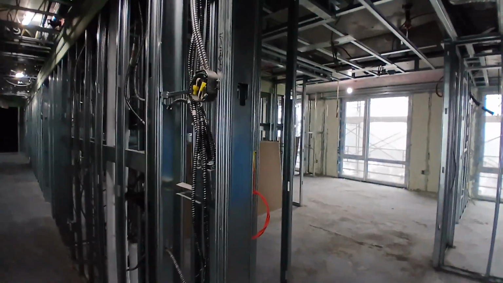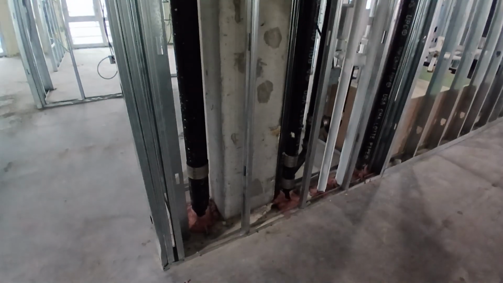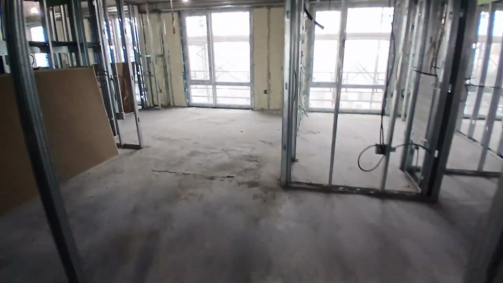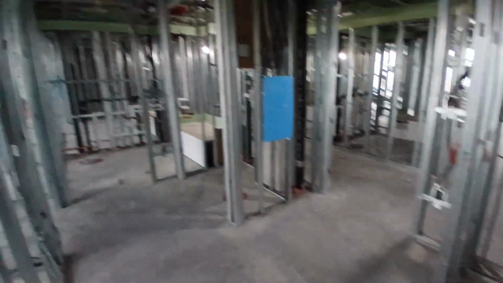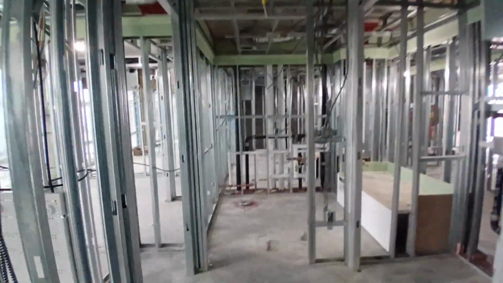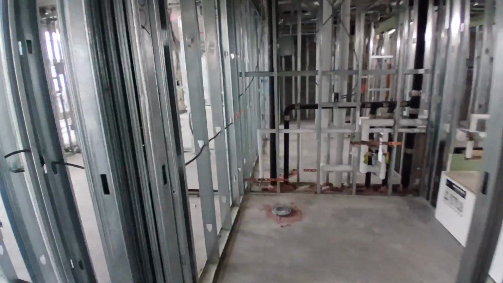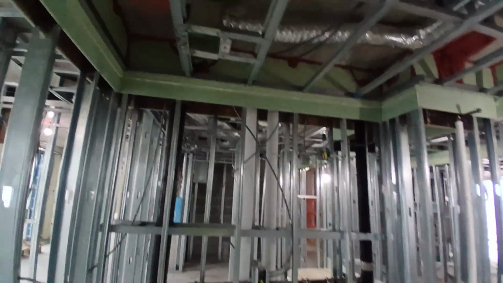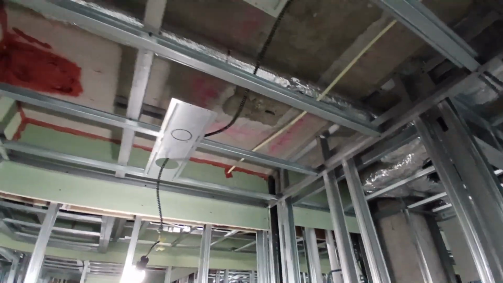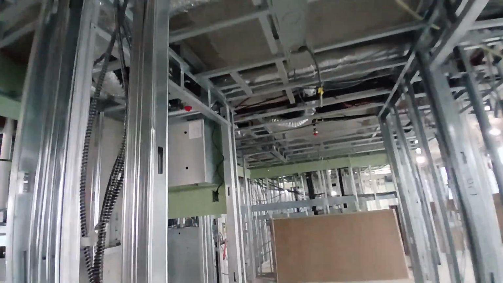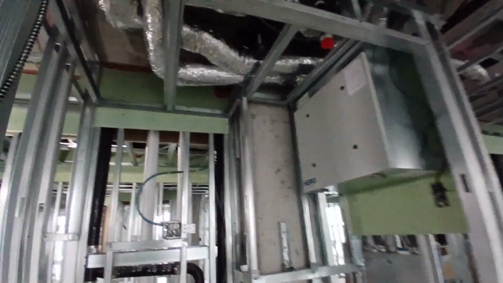Plumbing 1907. Pipe penetrations sealed with red compound. Red compound applied all around the openings. I think this is set for the plumbing over there. I think they're good. They're good to go.